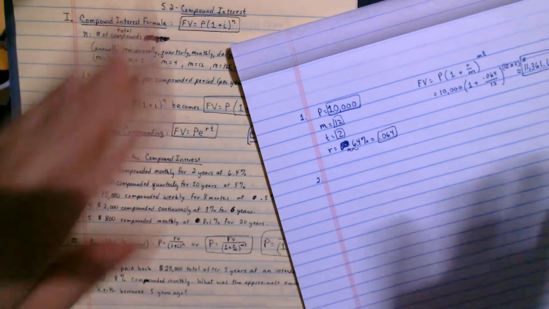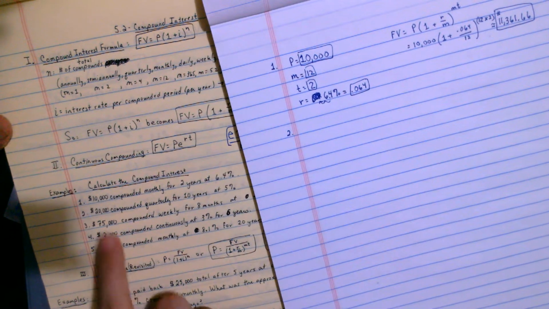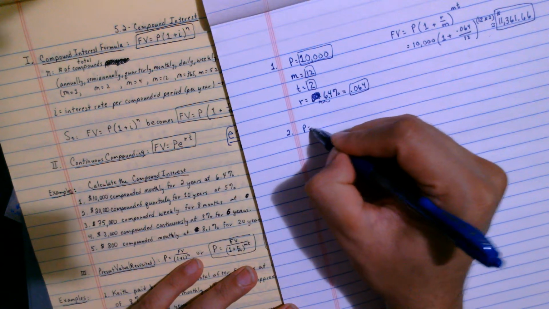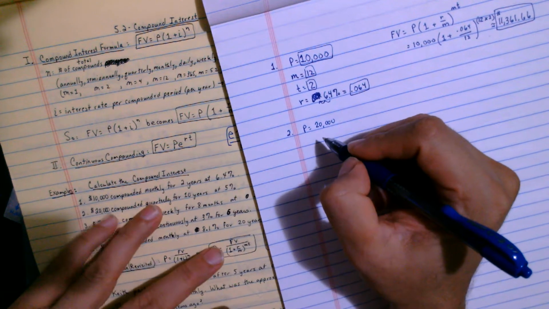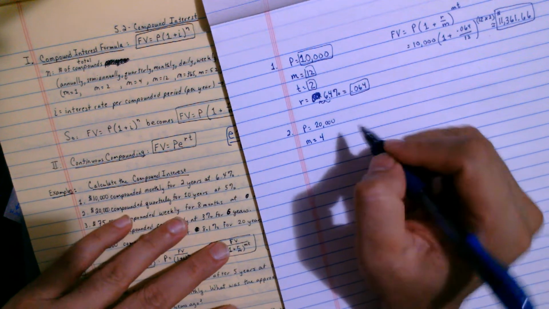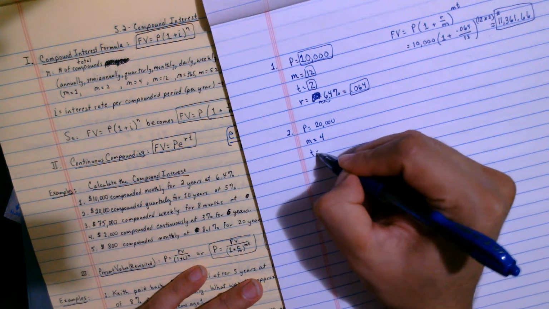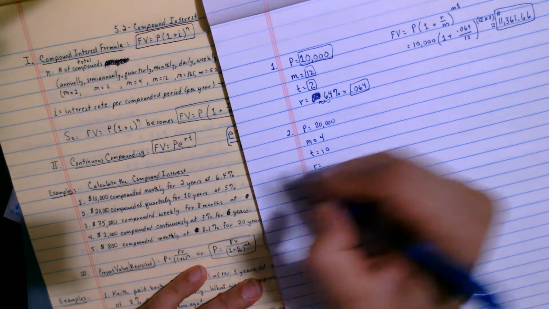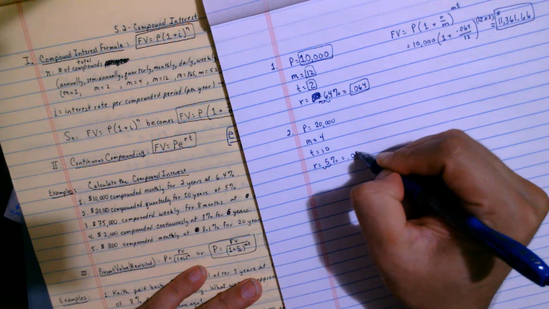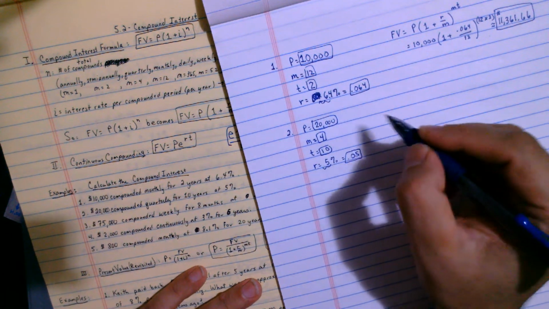Let me kind of zoom out a little bit as much as I can. And so number 2 says 20,000 compounded quarterly for 10 years at 5%. So the present value is 20,000. Quarterly means 4 times a year. Again, it becomes every 3 months essentially. So quarterly means 4 for M. T is the number of years. And the interest rate is 5% of the given problem. But again, you want 2 decimal places to the left. So that's 0.05. You have your time, your M, and your present value.